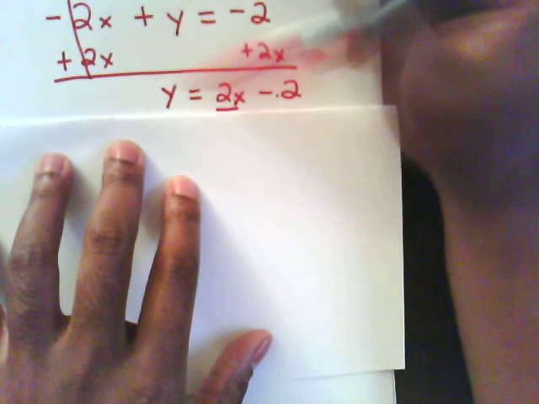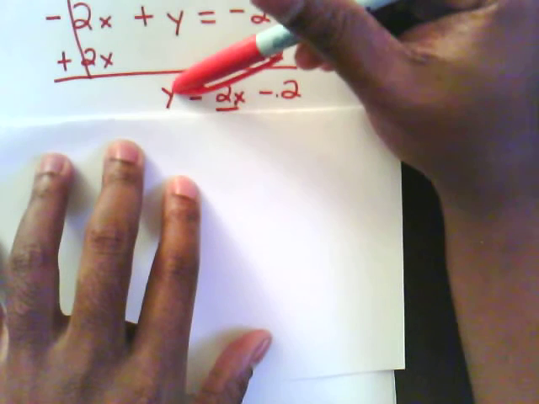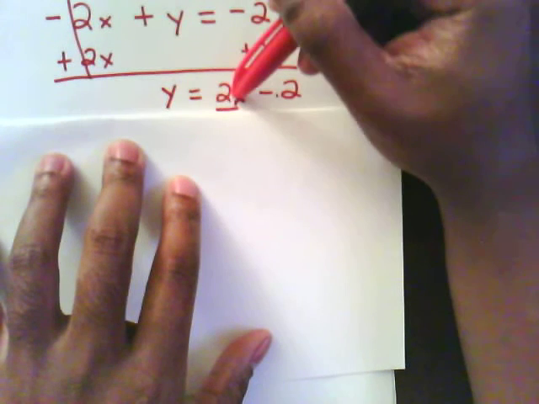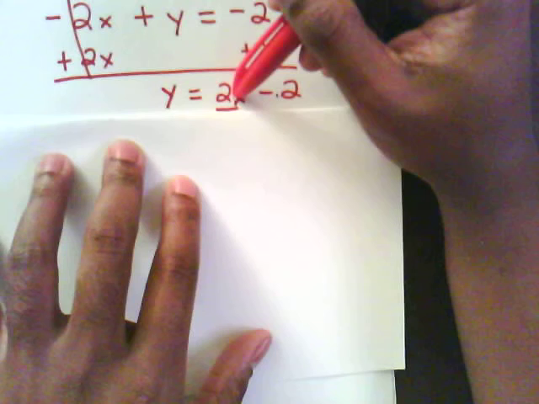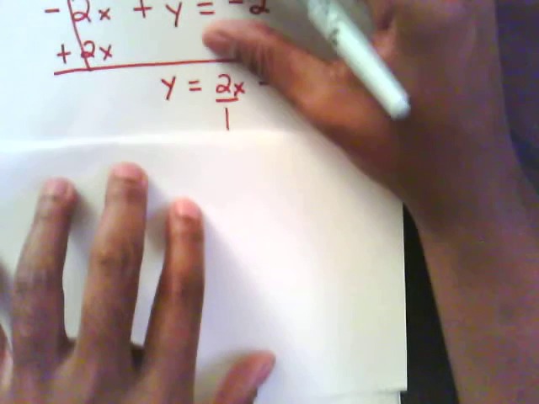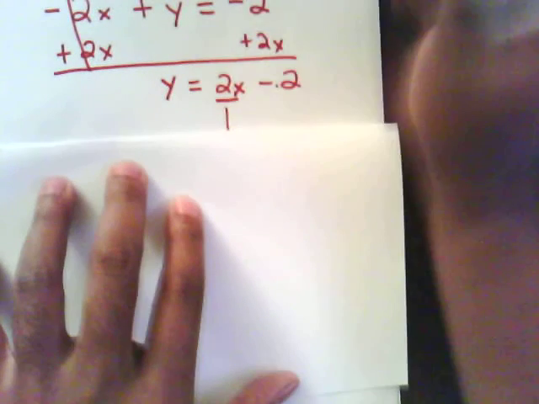The only thing that has to be positive is the y. Now, if this 2 is by itself, it's understood that there's a 1 under it, but if you would like, you can put the 1 there. Now, let's go back to our graph.